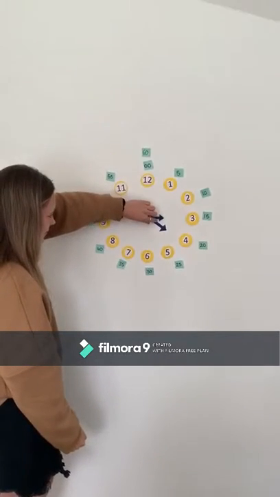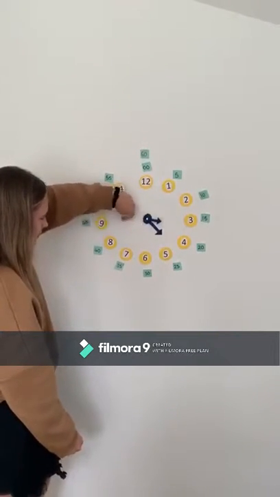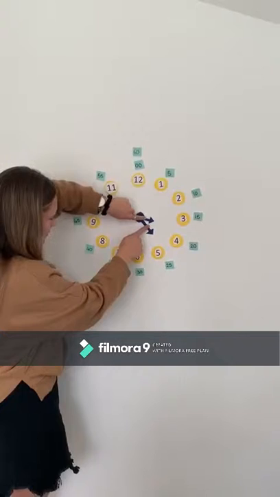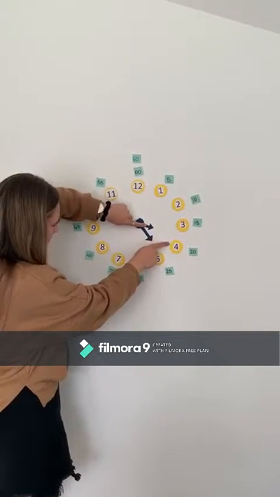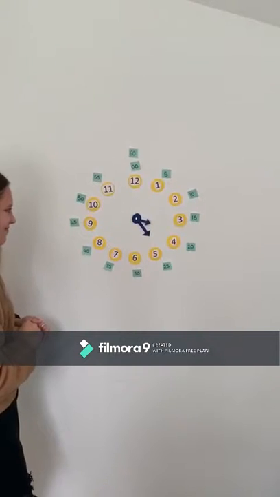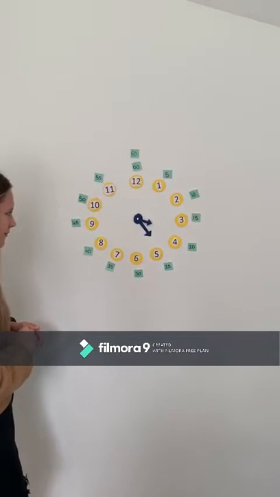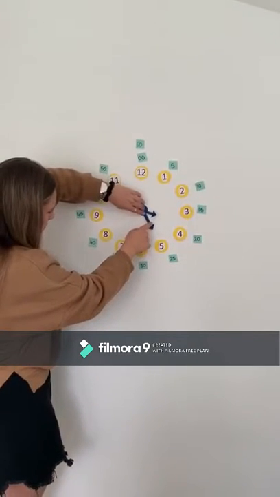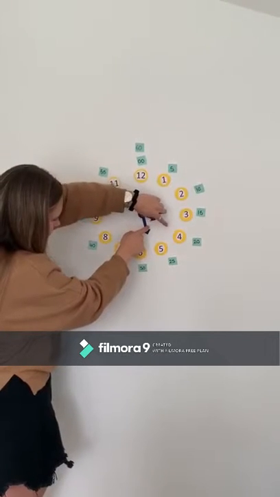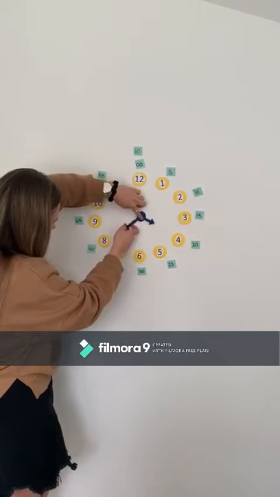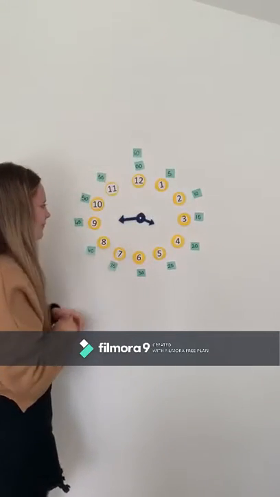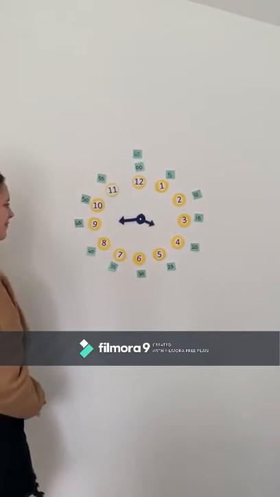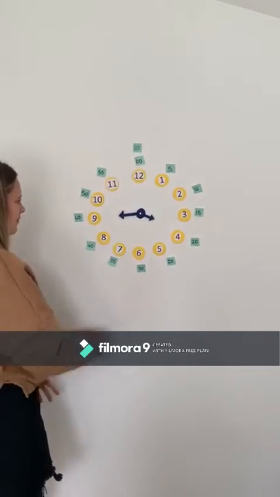As the big hand moves clockwise around the clock, it gets closer to the next hour. So the little hand moves slowly closer to the next number on the clock with each minute that goes past. So now moving this big hand around, you can see this little hand getting closer to the 4. But it is still the 3rd hour on the clock until the big hand reaches that 12, and then it will move to the next hour being 4.